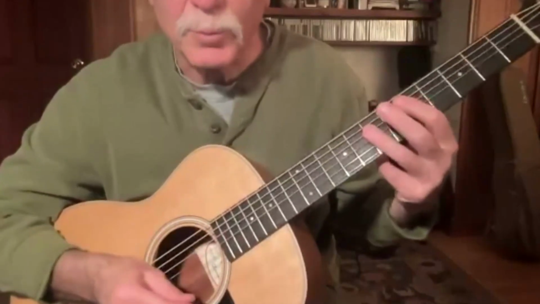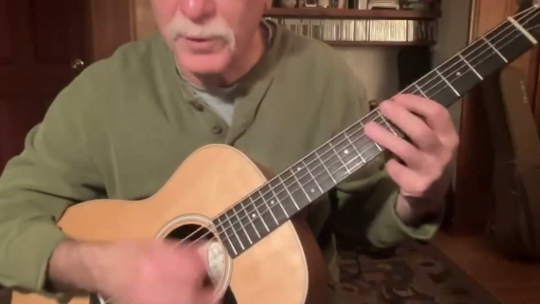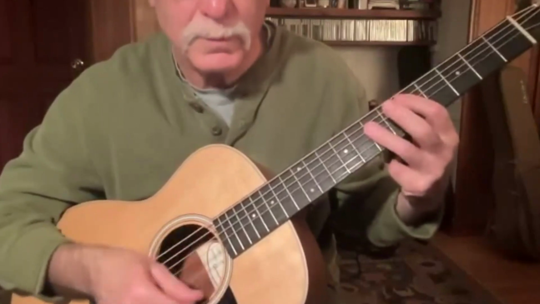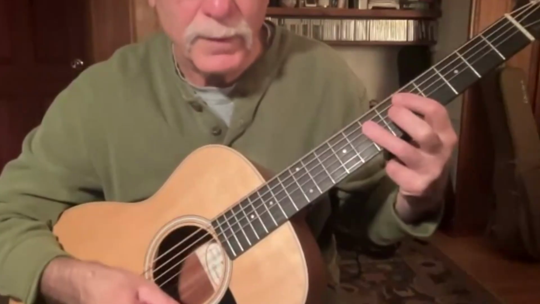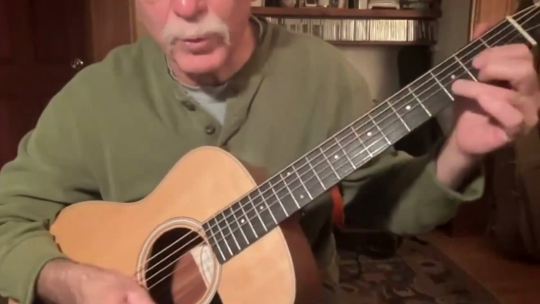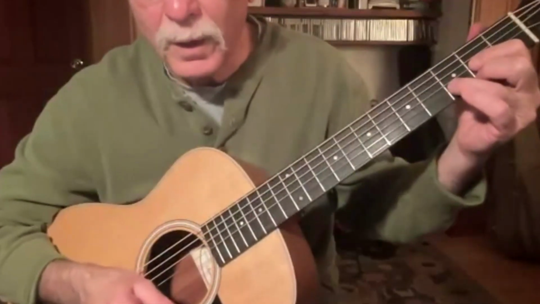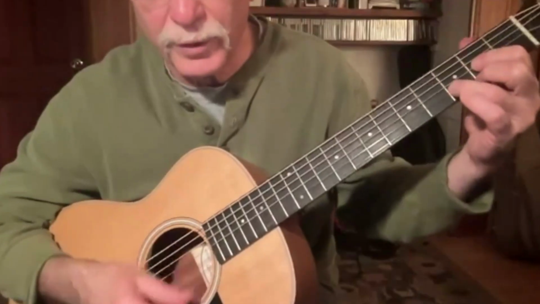So we start adding some percussive elements to it. And you can do that with an open chord. Like I'll play the D chord here.